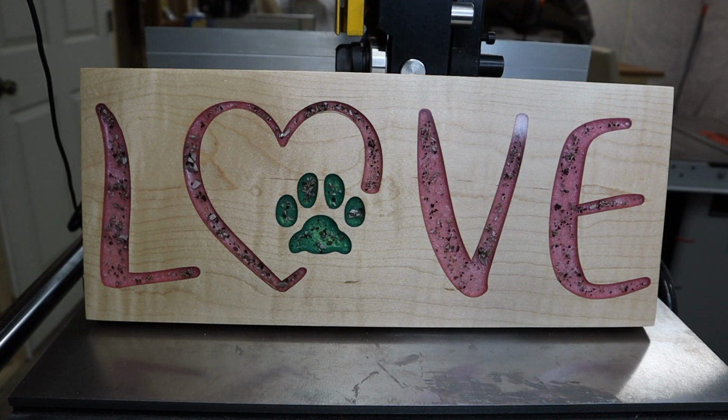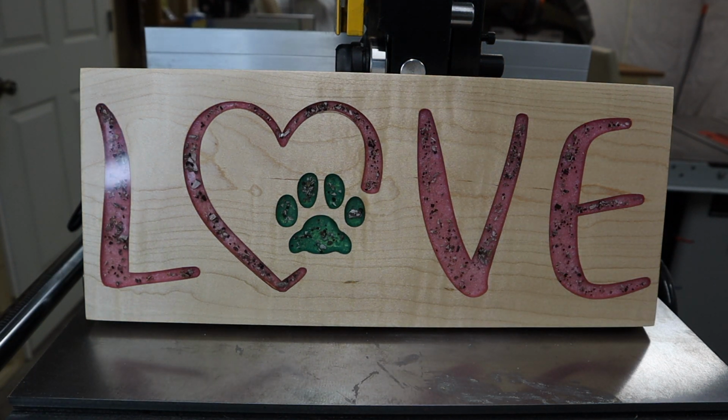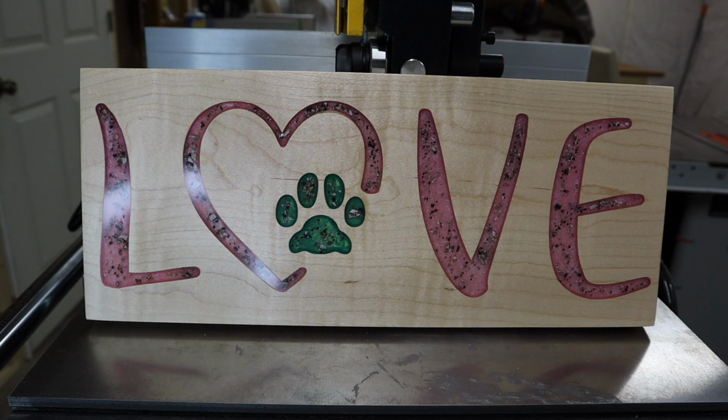I'm moving an extra light around in hopes that you can see it a bit better. This memorial turned out great, and I like the green paw print. It's a really good detail.